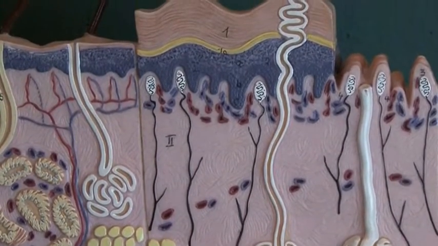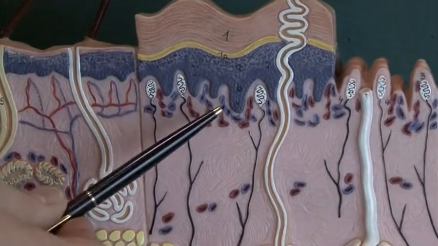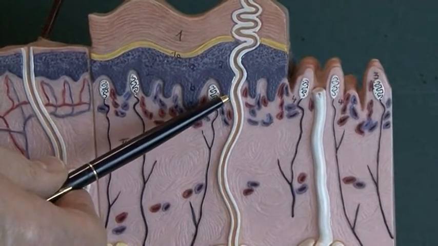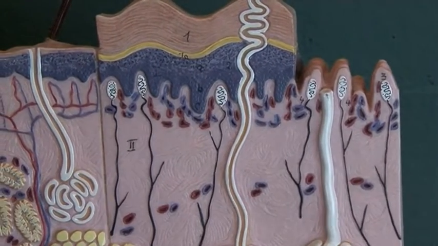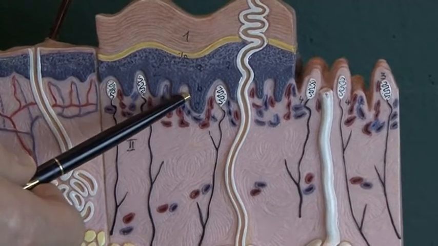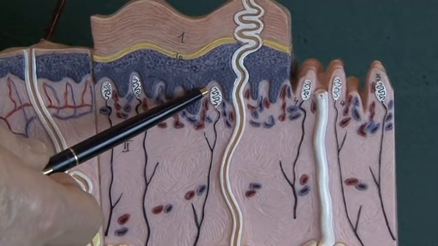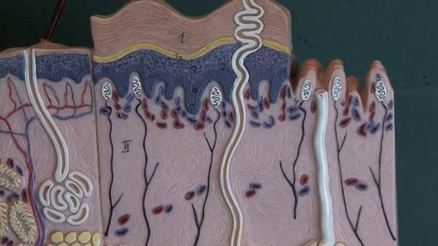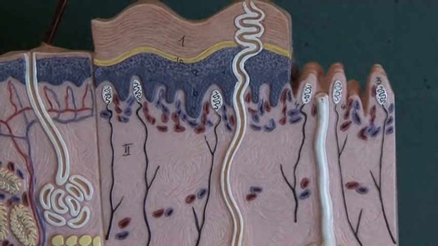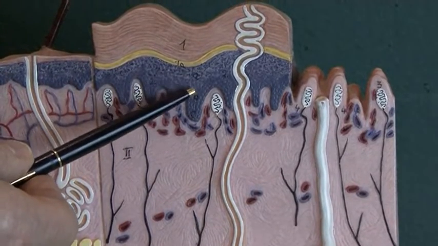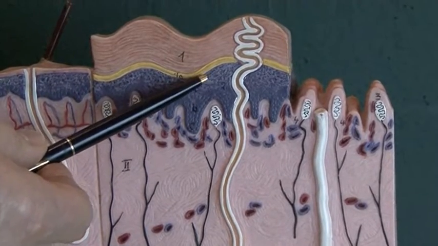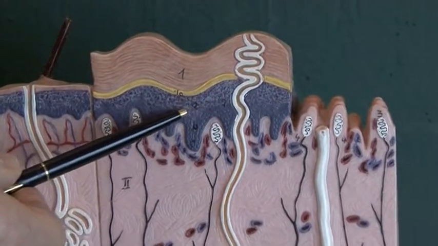And we can notice the layers of the epidermis, the basal layer of the epidermis, the stratum basale, the germinative layer, just here. Then above that, the spiky or the thorny layer, the stratum spinosum. Above that, the stratum granulosum with the little grains.